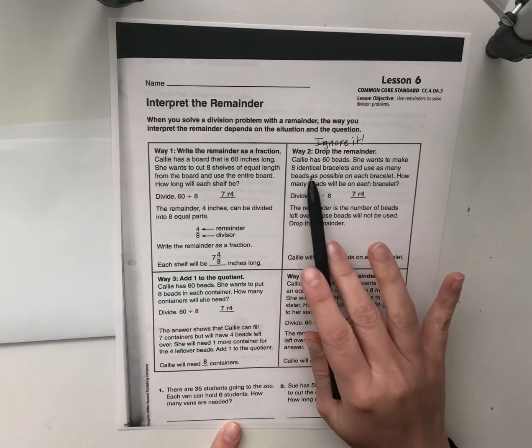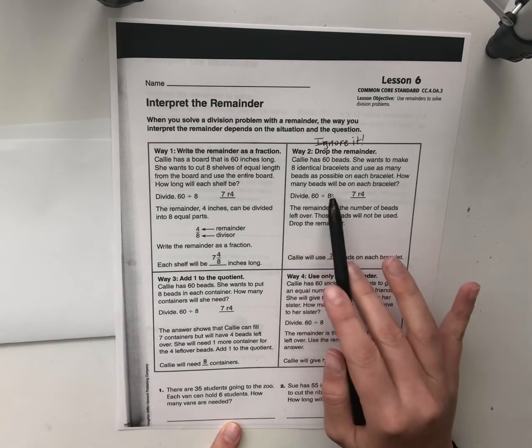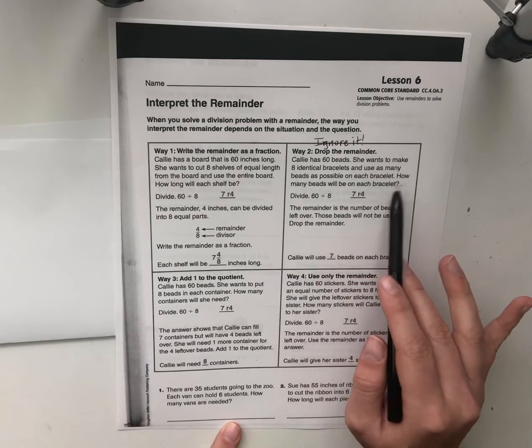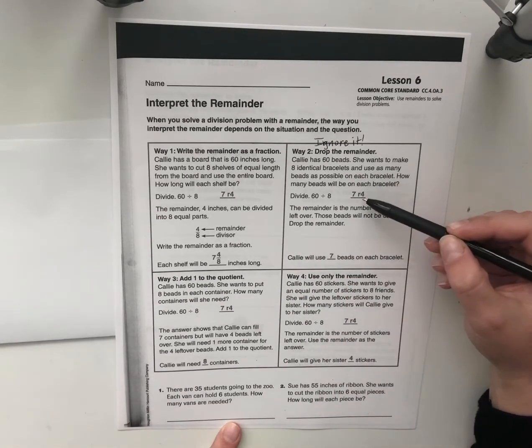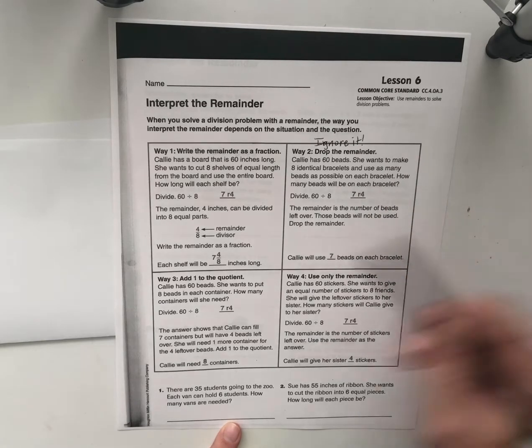Okay. So Callie has 60 beads. She wants to make 8 identical bracelets and use as many beads as possible on each bracelet. How many beads will be on each bracelet? Remember, she can't use that remainder. How many beads are on all the bracelets? There will be 7.